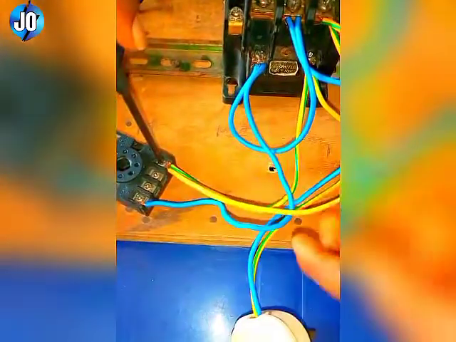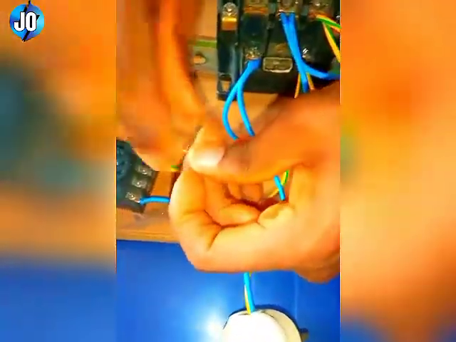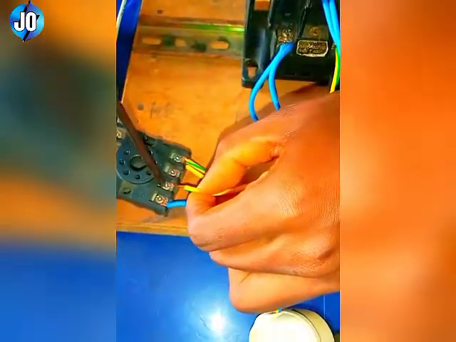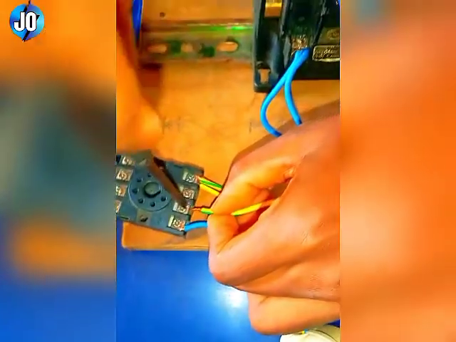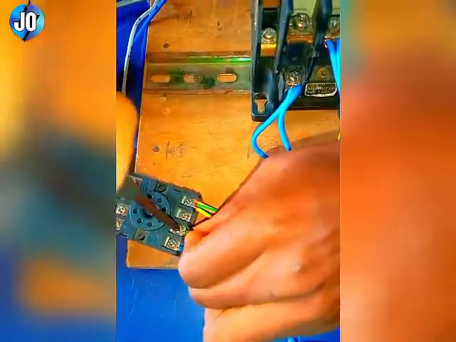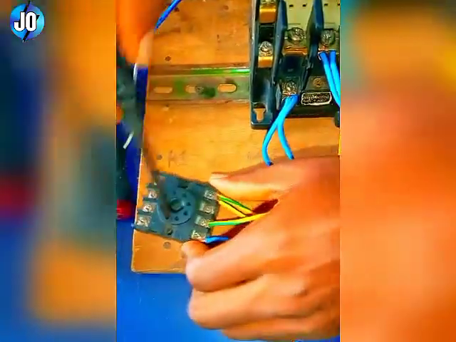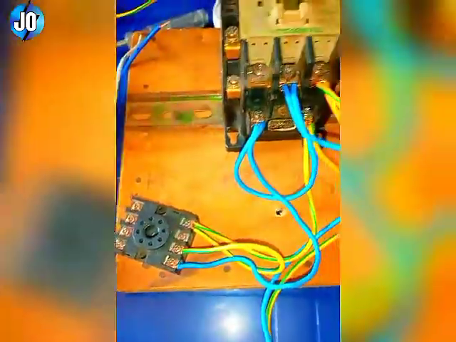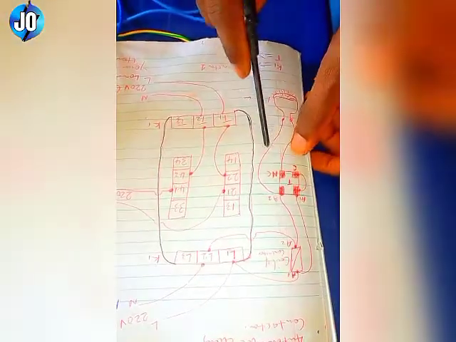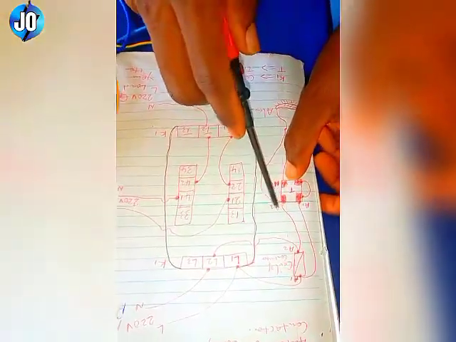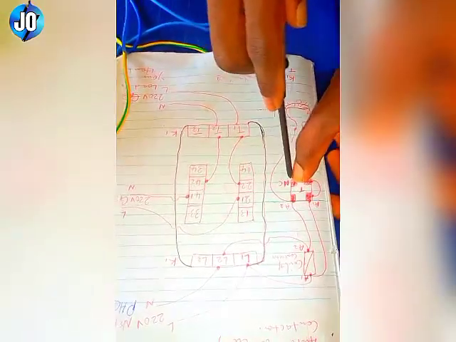Alright, to terminal number 8 of the timer, which is this. Looking at it again from the diagram, you see that the alarm wires connect to A2 of the timer and the normally closed of the timer. So now this is the alarm that we'll be using.